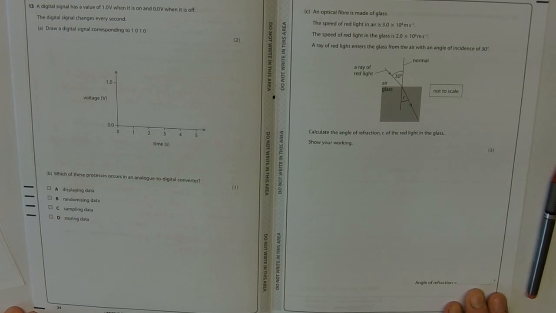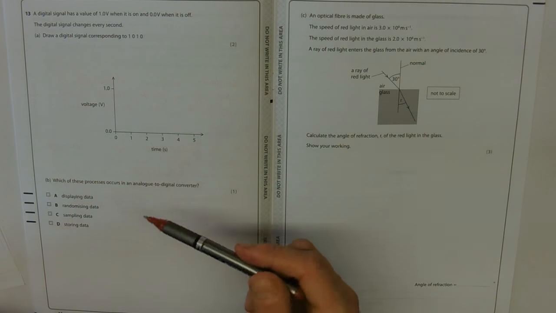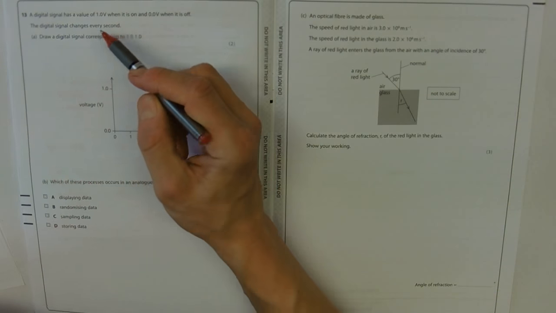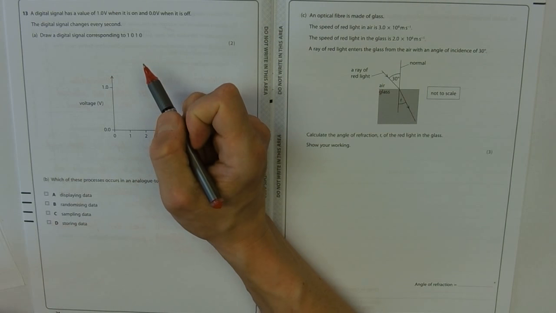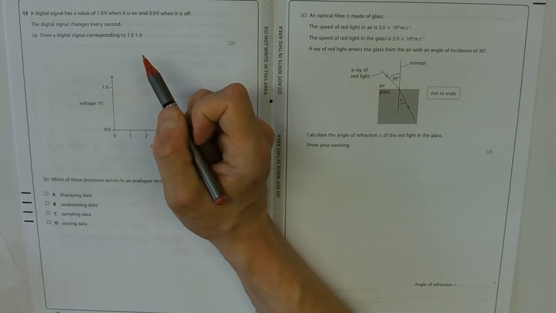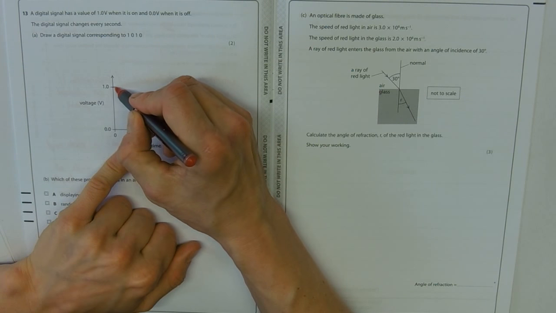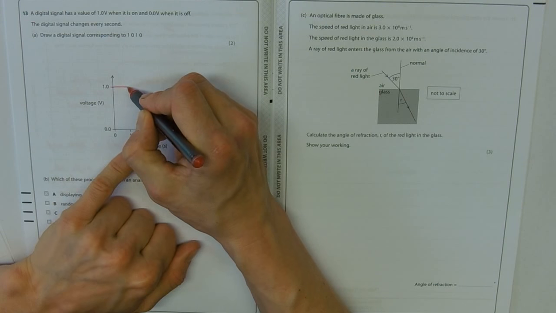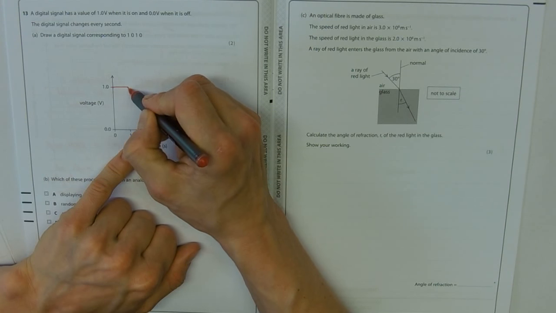Question 13. We've got digital signals, and it's saying it's 1 volt when it's on, 0 volts when it's off. It changes every second. Draw what you get. Well, if it's on, it's at 1 volt. It changes every second, so after 1 second, what's going on? It's off. So there we go, down there.